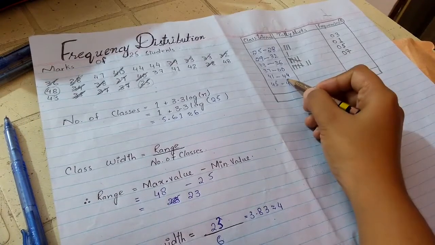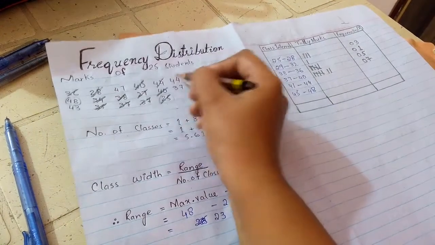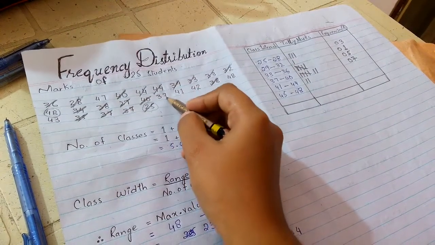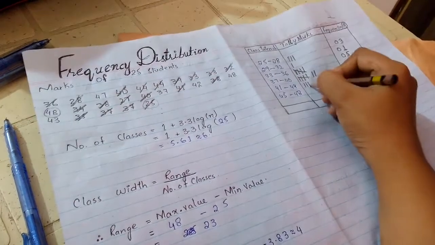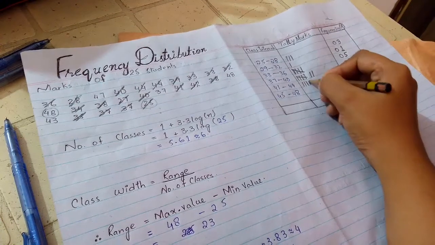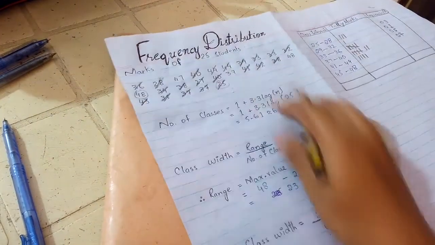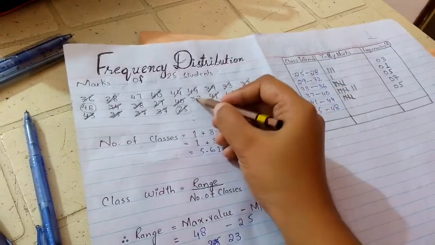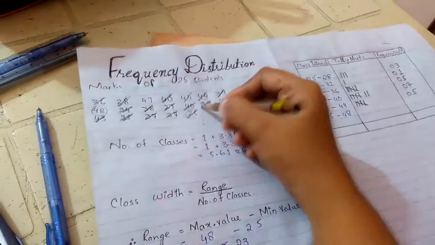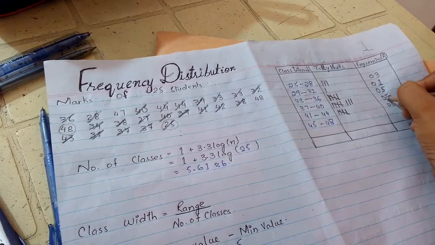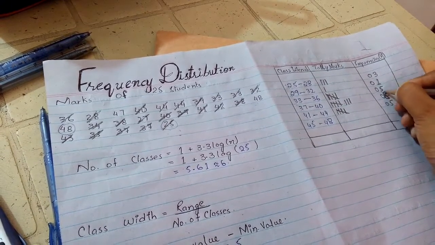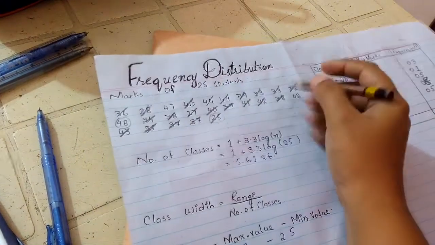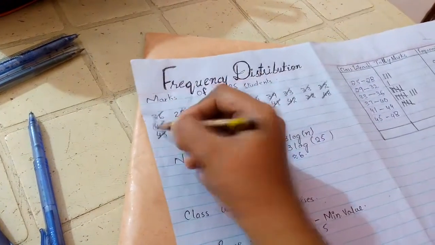Now the numbers between 41 to 44. Here are two 44s. I am going to mark 2 tallies here. 41, 42, 43. Fifth one, 5. Here I see another 37, so we include it in our above class, so it becomes 8 now. Now the numbers between 45 to 48, there are only 2 numbers, 48 and 48.